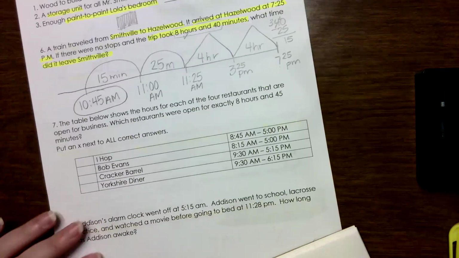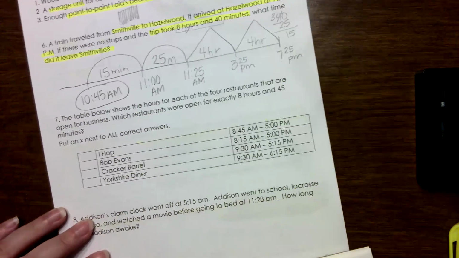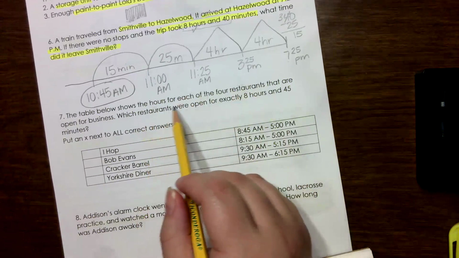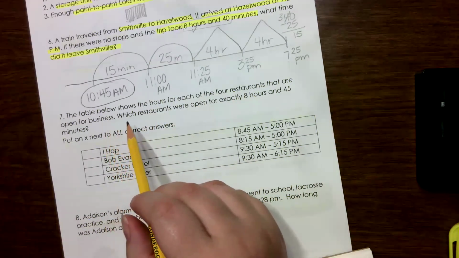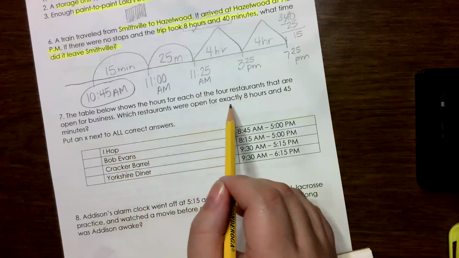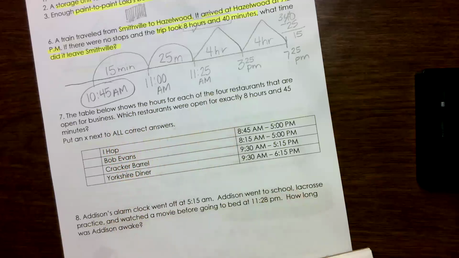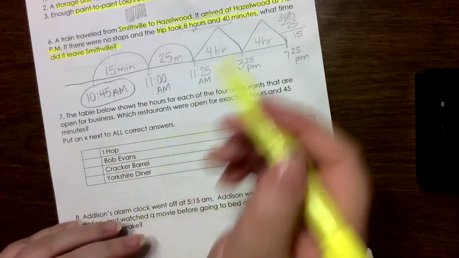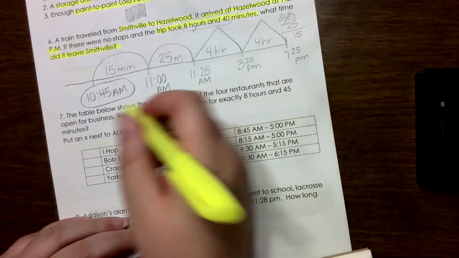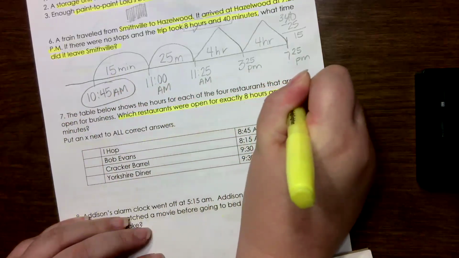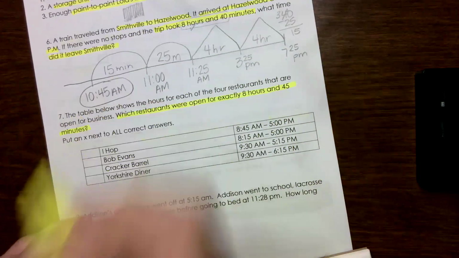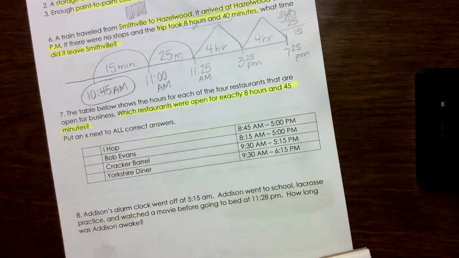Okay, number 7 says the table below shows the hours for each of the 4 restaurants that are open for business. Which restaurants are open exactly 8 hours and 45 minutes? Put an X next to all the correct answers. So we want to know which restaurants are open for exactly 8 hours and 45 minutes. So I'm going to definitely need scratch paper for this one.